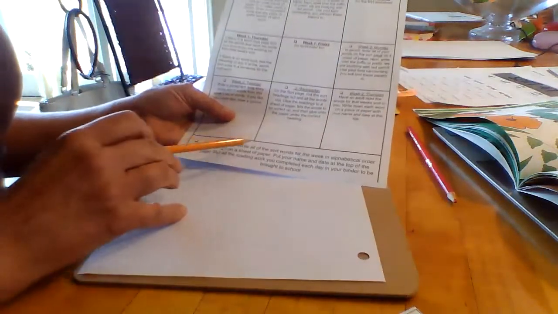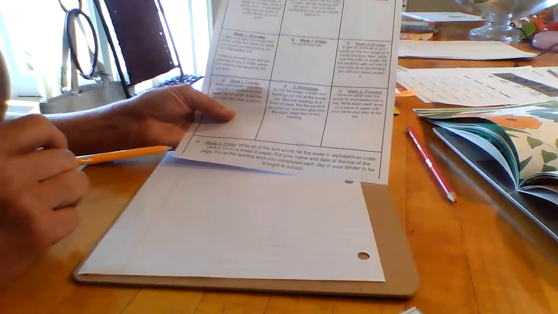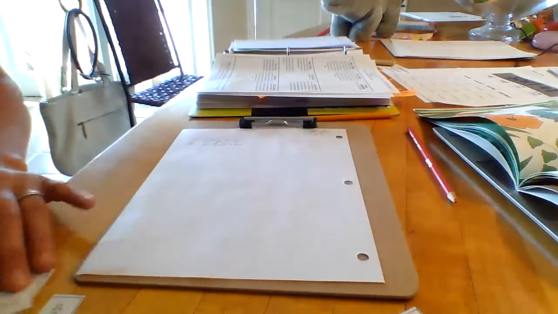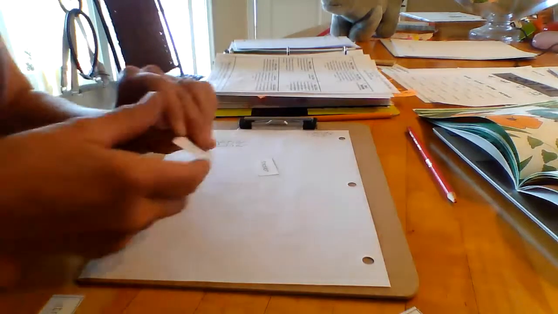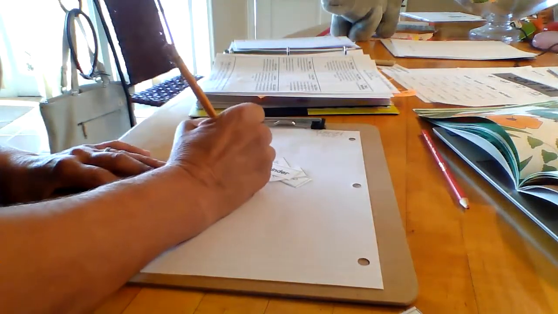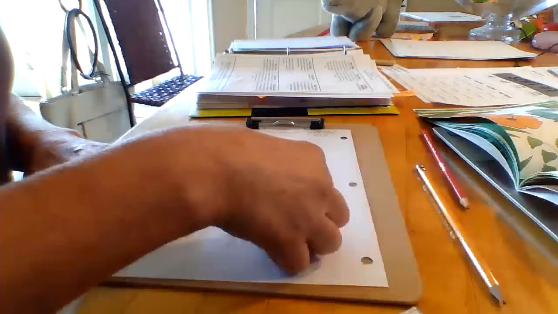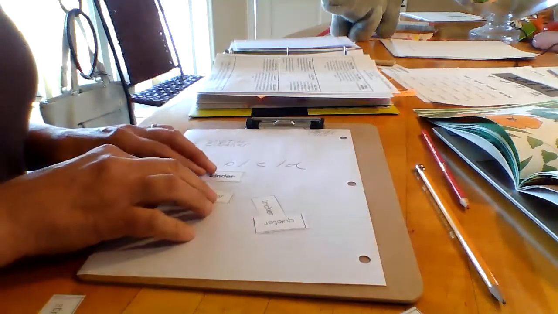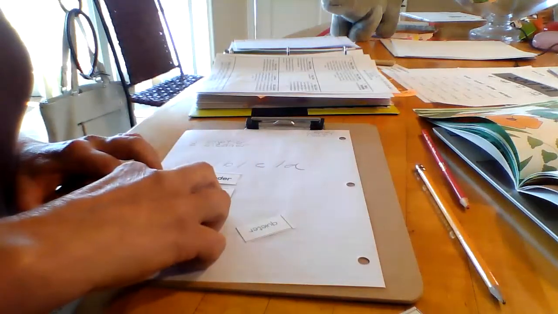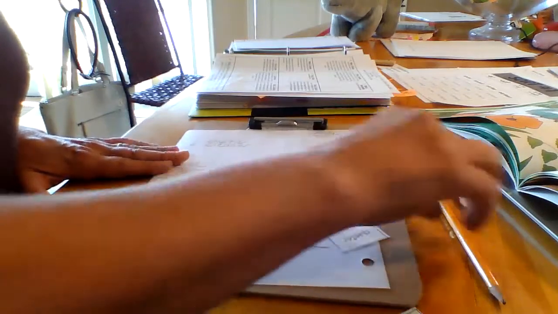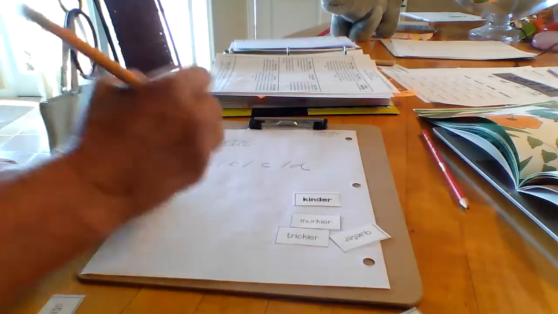On Friday, please write all of the sort words for the work week in alphabetical order. Alphabetical order, we know what that means. That means A, B, C, D. That's what that means, alphabetical order. So, K comes before M and T. You can write all your words on a different piece of paper.